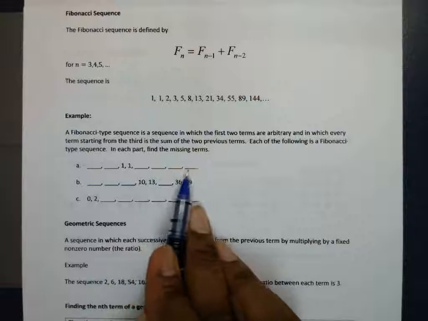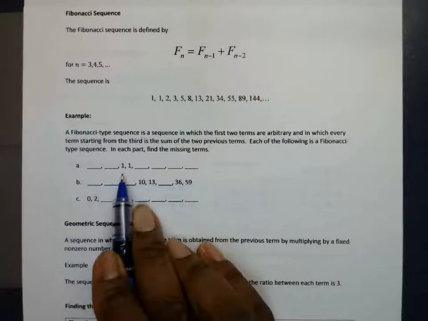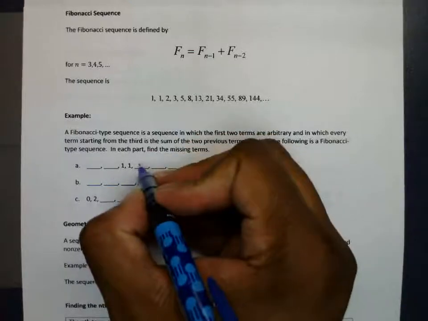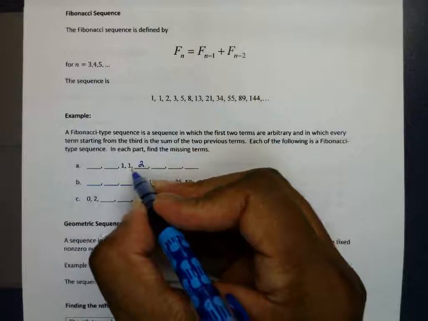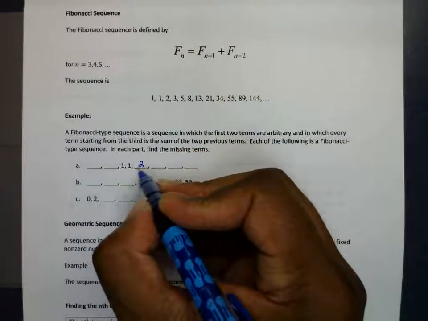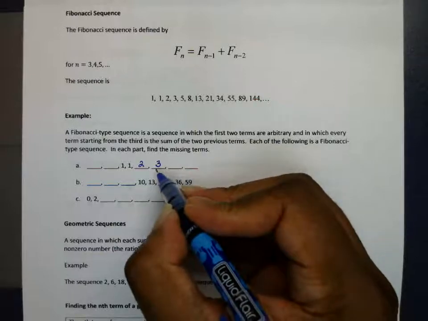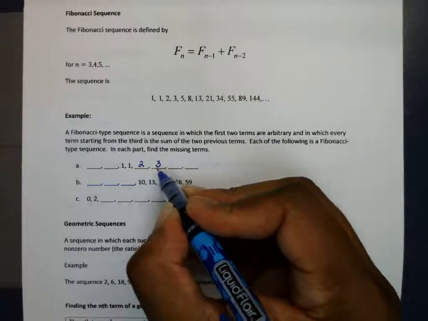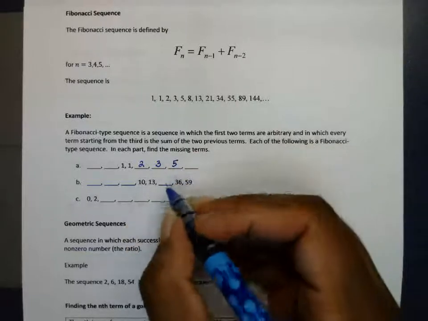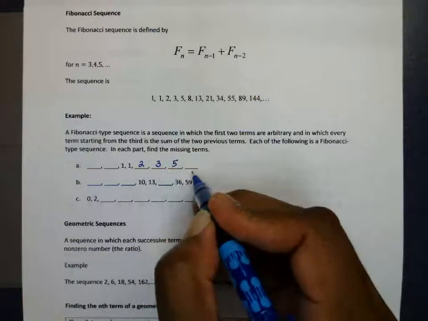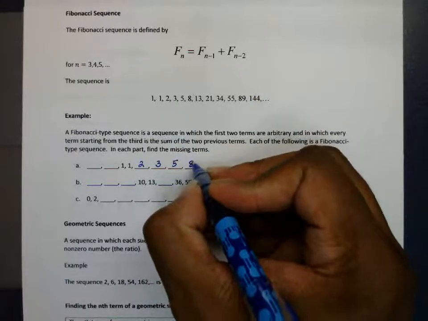I can find the numbers to the right of that. So that 1 plus the 1 would be 2. And then to find this next number, we add 1 plus 2, the two numbers that come before it. 2 plus 1, that would be 3. To get the next number, I'll add the two previous numbers, 2 plus 3, which is 5. And then to get the next number, add the two previous numbers, 3 plus 5, which is 8.